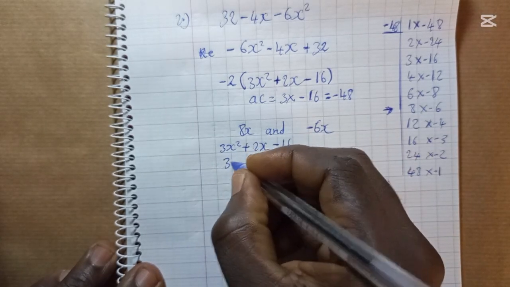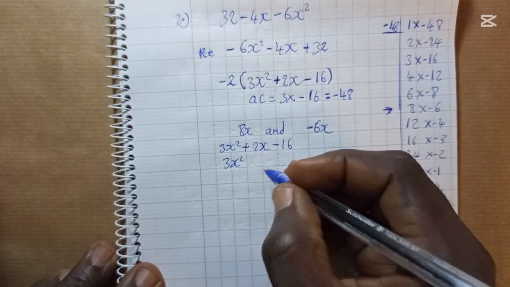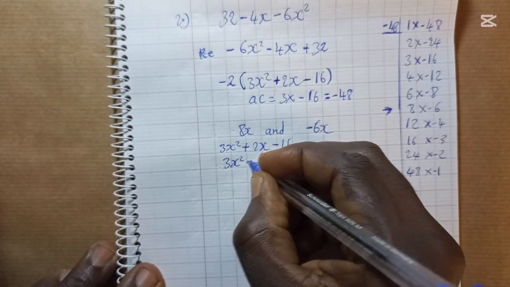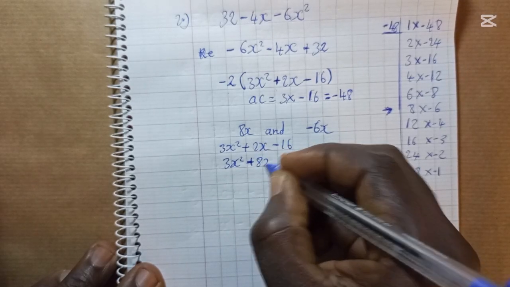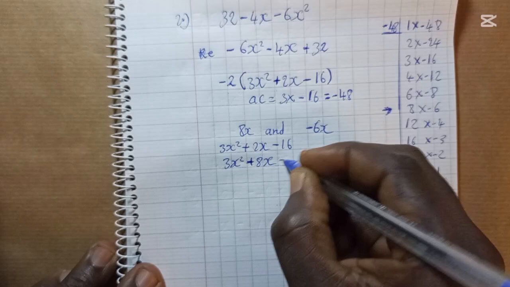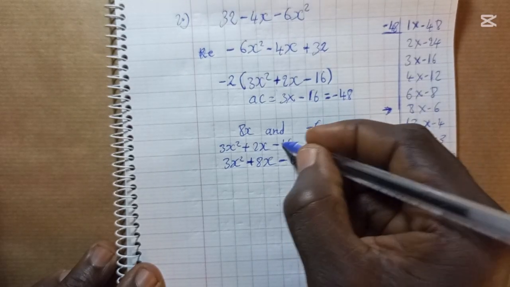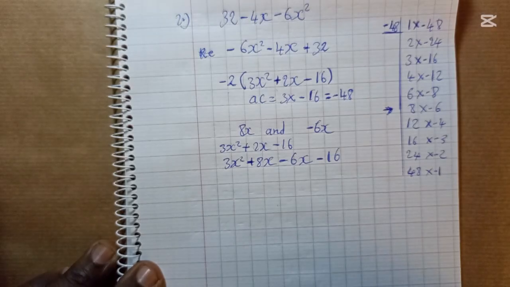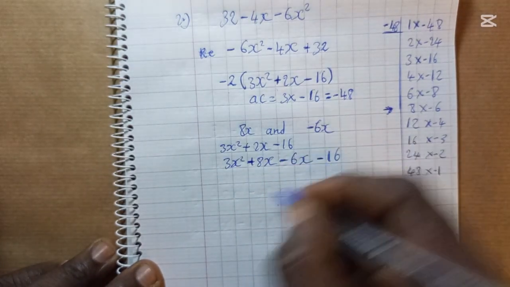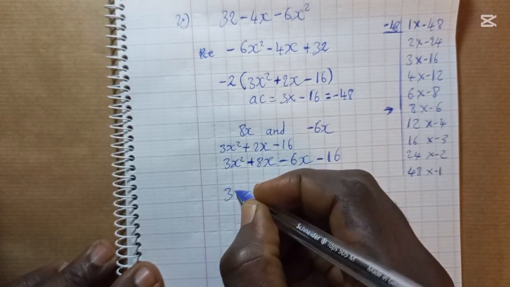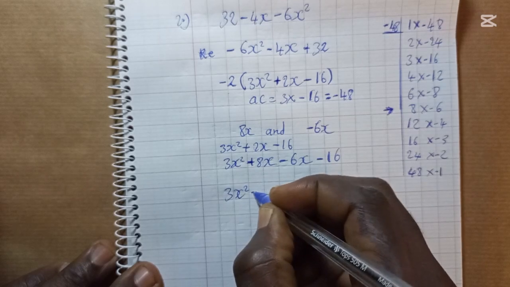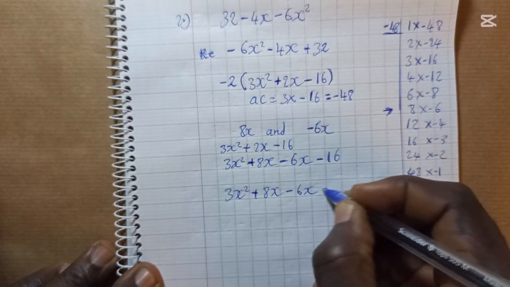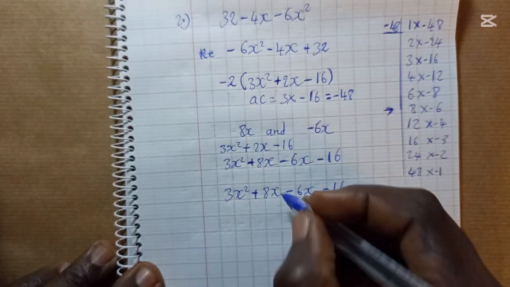So we have 3x squared, remember we are removing this, then plus 8x minus 6x, then you add this one here, minus 16. Then write it down again for grouping: 3x squared plus 8x minus 6x minus 16.